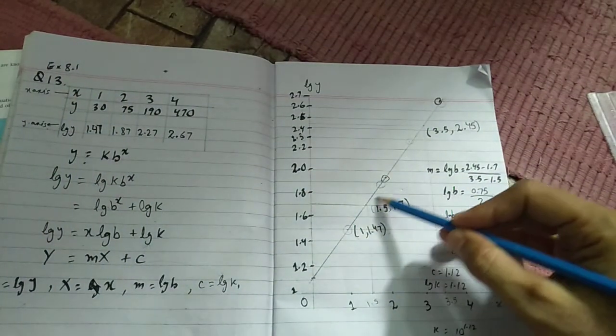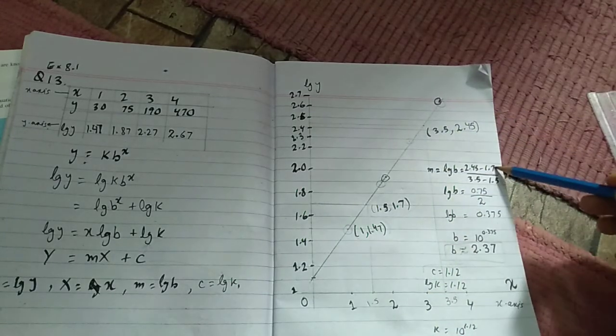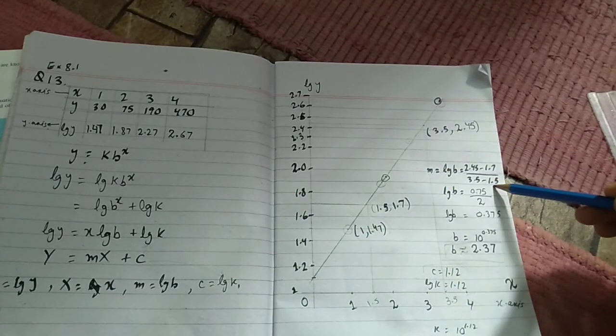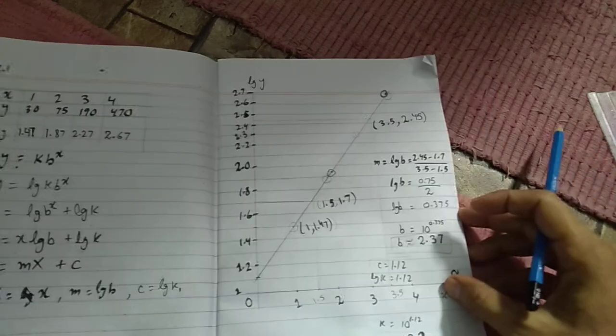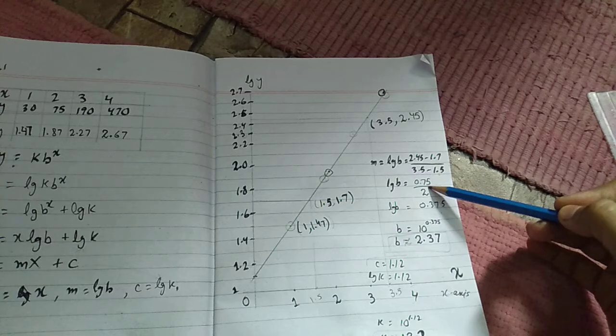These are the two points we will use for the slope, m = (y2 - y1)/(x2 - x1). We put the values here and solve it.